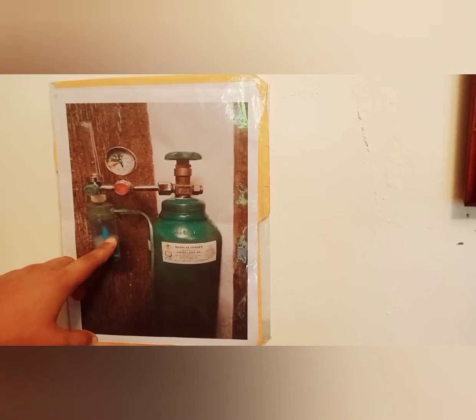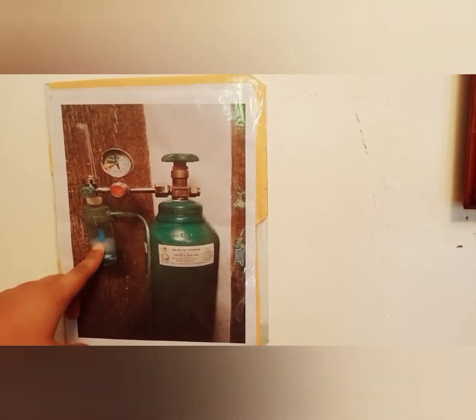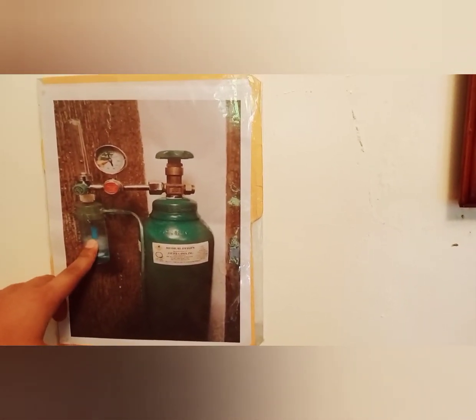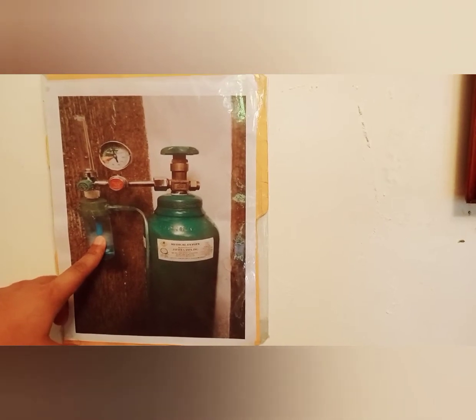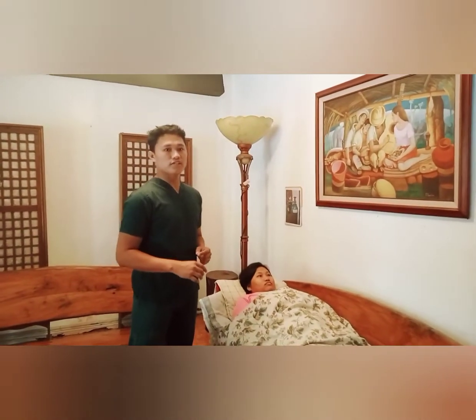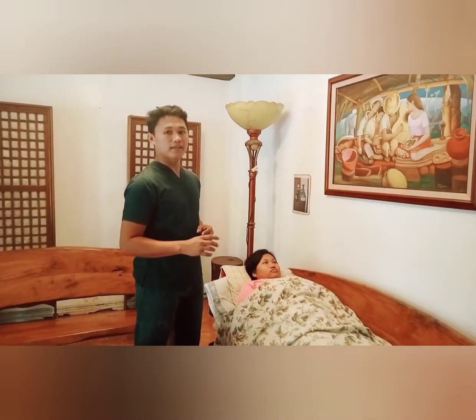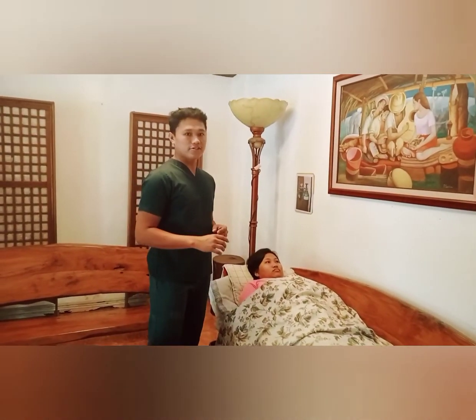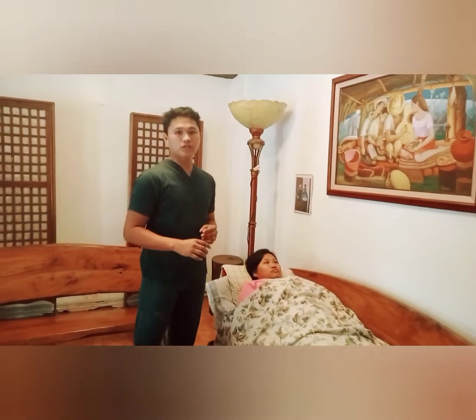As you can see, this is the humidifier. We are going to fill about 1/3 with sterile water. The next step is to open the gas in the oxygen cylinder. The reason behind this is to prevent entering gas from the neck of the cylinder to the nostril.